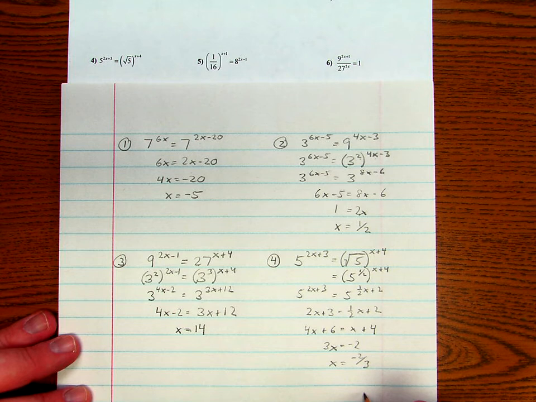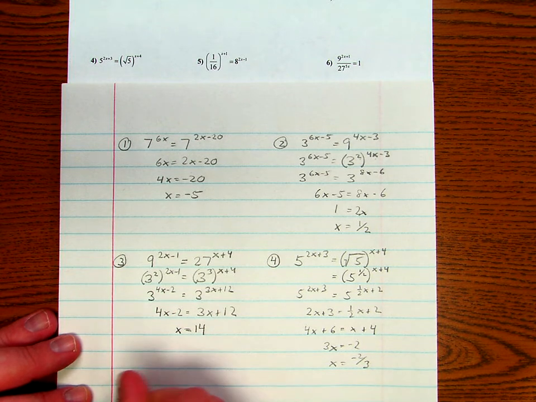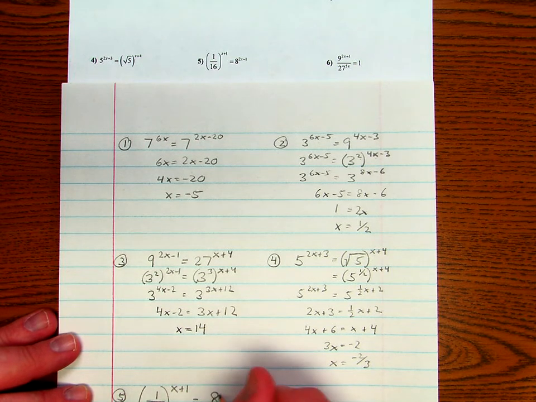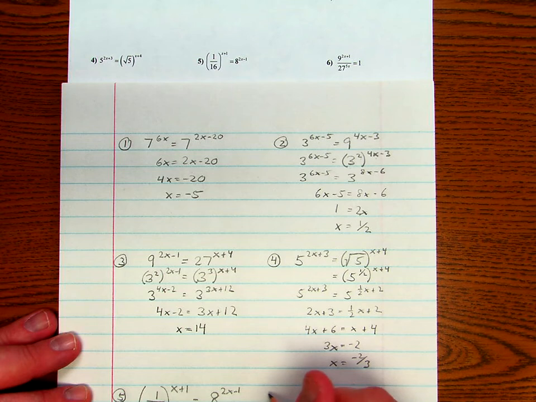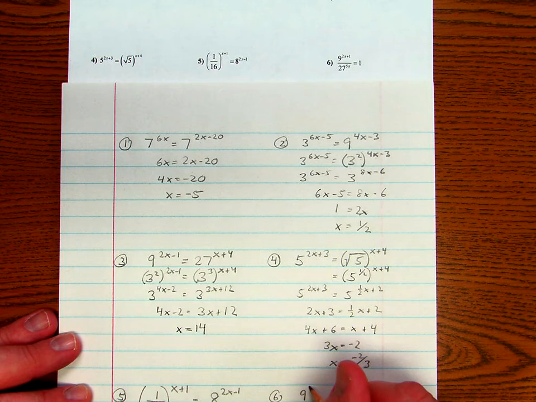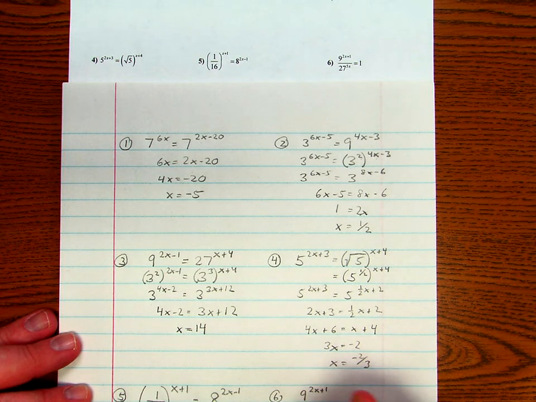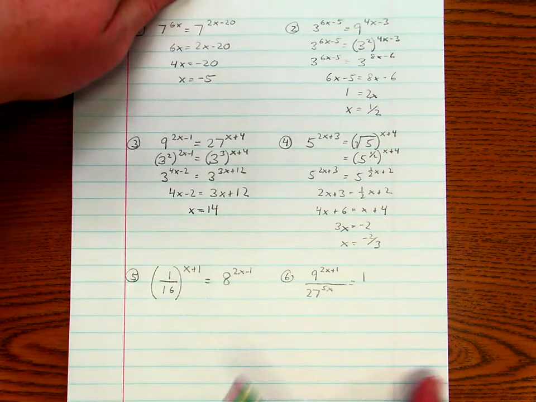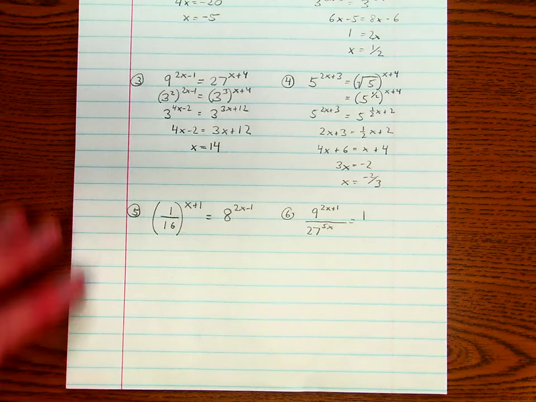All right. Mixing in some fractions, which very often means negative exponents when you're in this little corner of the math world. Let me copy these two down so I can slide the paper up where you guys can see this. All right, so these are the next two problems, 5 and 6.